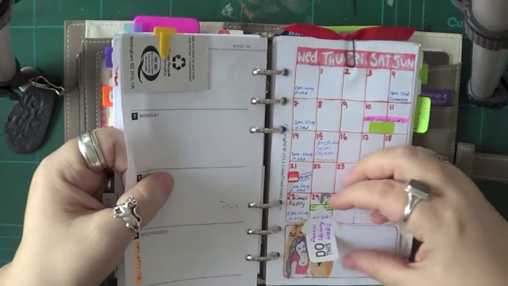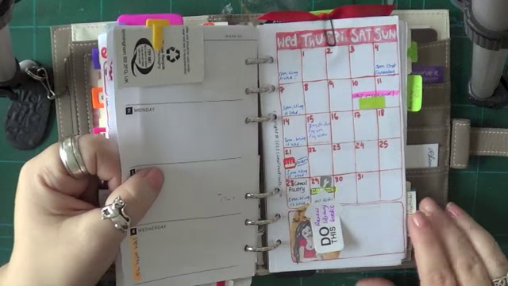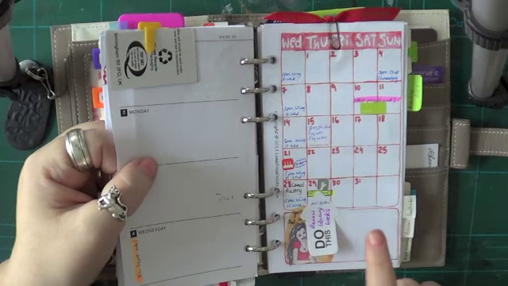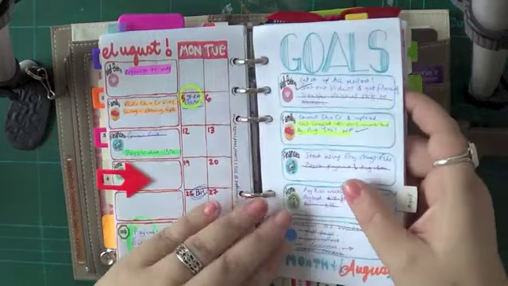And then down here this is just for notes, but I don't have anything to go in there yet at the moment, but we're only halfway through the month. So last month I actually used that for a quote that I really liked that was applicable to the month.